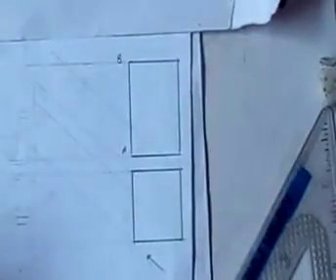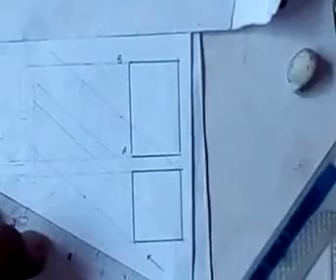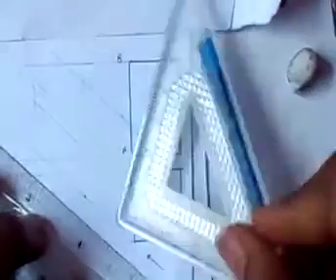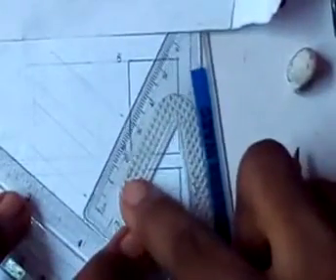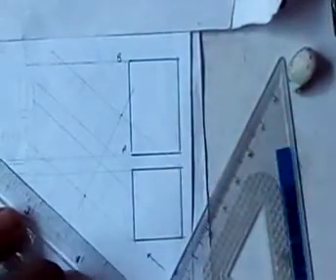Now the next step is you pick any coordinate distance. So I'll pick something like here. Then we're going to draw a line perpendicular to this projected line. So here we go, this is the perpendicular line. On this line is where I will begin to locate my auxiliary view.